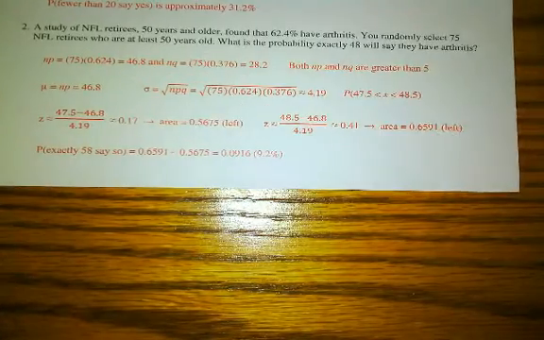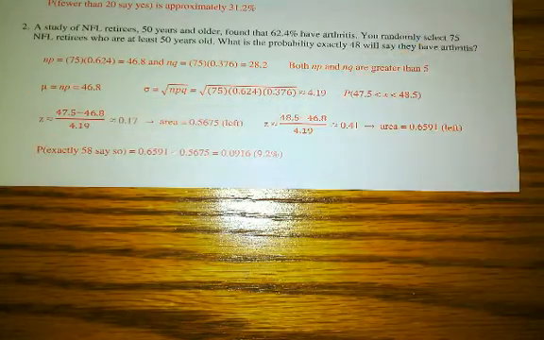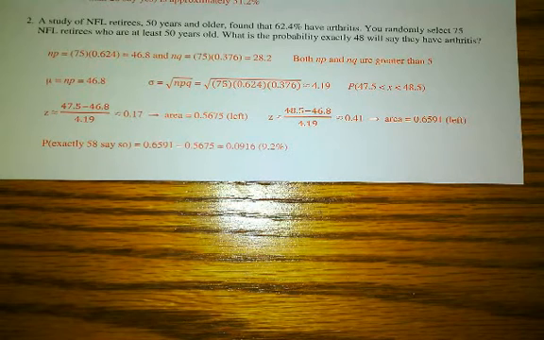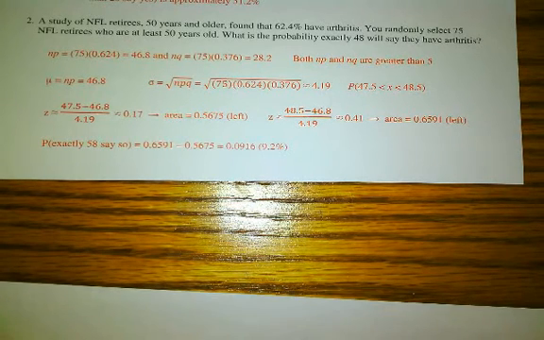So exactly 48, sorry, typo there, subtract the two, and we end up with about a 9.2% chance that if you randomly select 75 retirees, 48 out of that 75 would have arthritis. And so that is section 5-5.